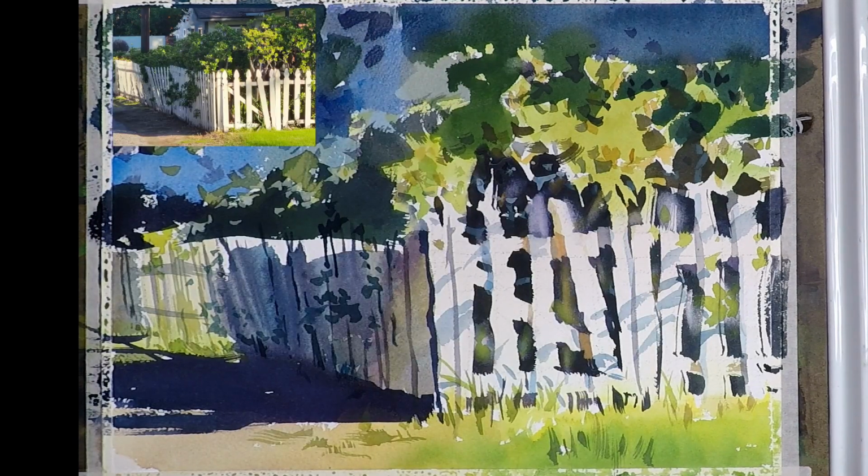And if you look at the reference photo, you will see that there's a lot more detail.